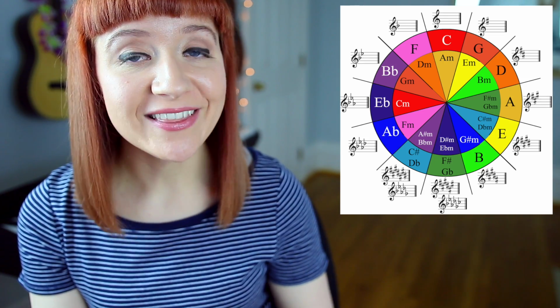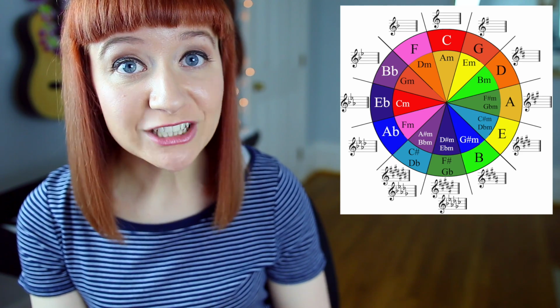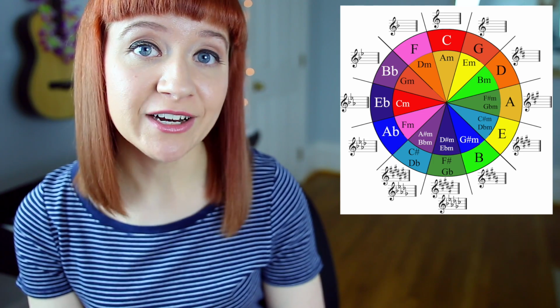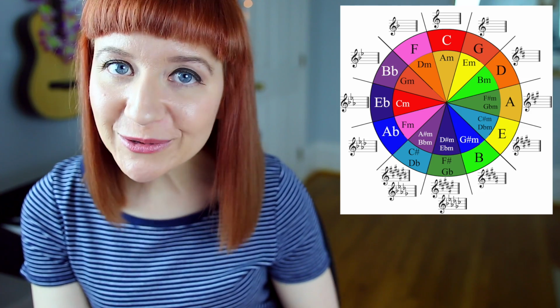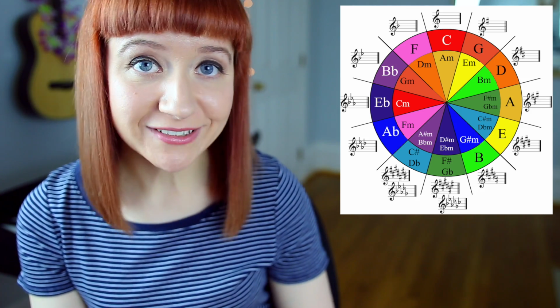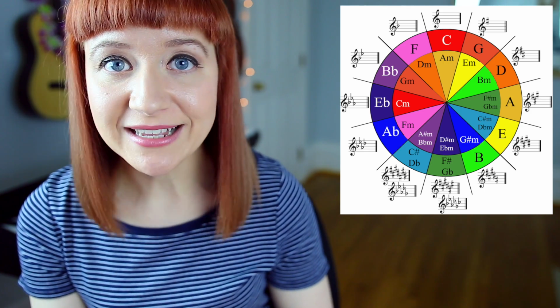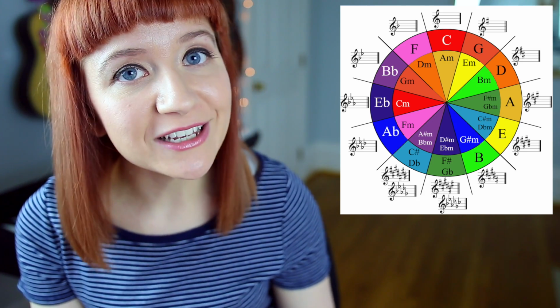For every note on the outer layer, there's a note underneath which is called its relative minor. For example, C has a relative minor, which is A minor. G has a relative minor, which is E minor. Every relative minor is going to use the same notes as the relative major. For example, in the key of C, we have no sharps and no flats. This means in the key of its relative minor, which is A minor, there will also be no sharps and no flats.